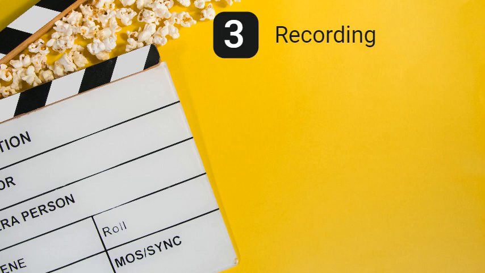I record the video using Descript. That's a tool that I came across that I really enjoy working with, not only for the recording, but also for the editing. But you can use whatever kind of program or camera that you have at hand to record the videos. And when you're done recording, then it's time to edit.